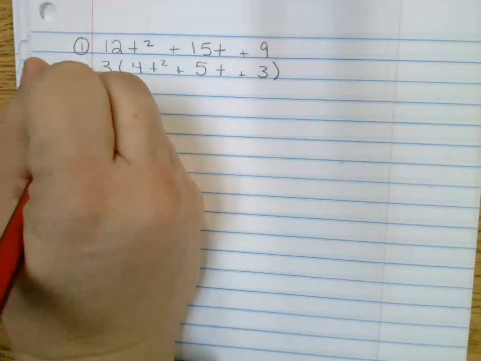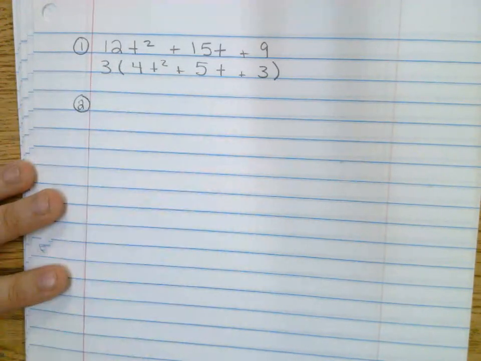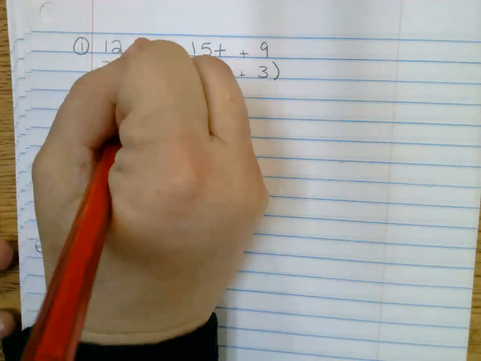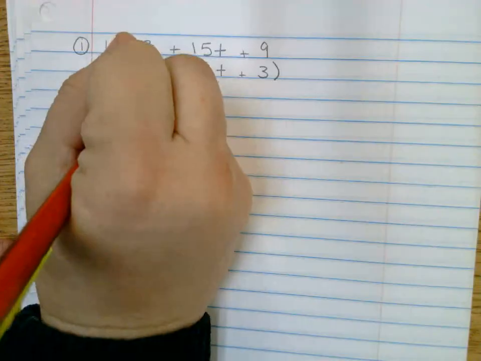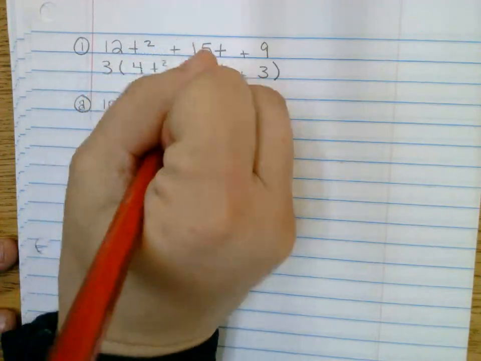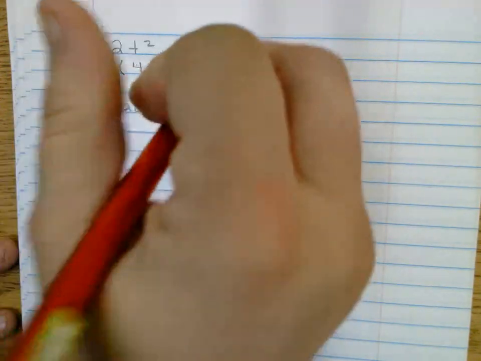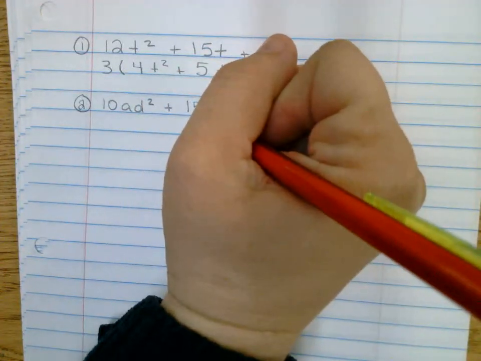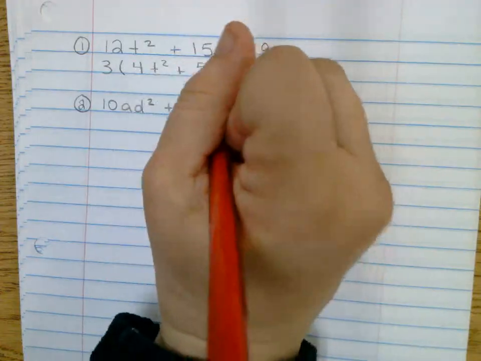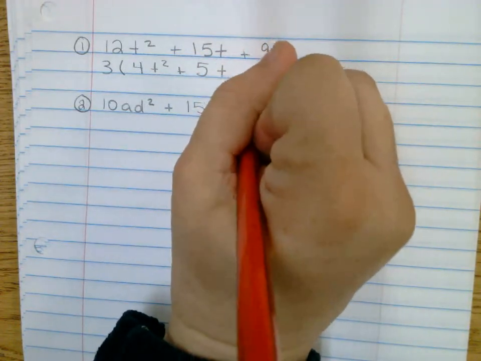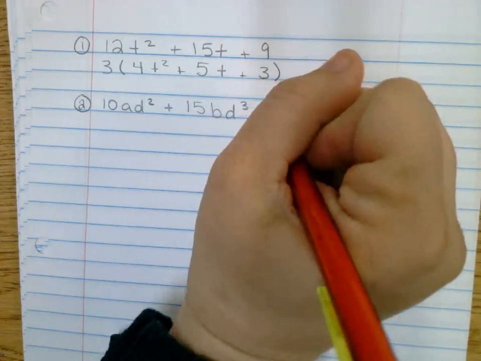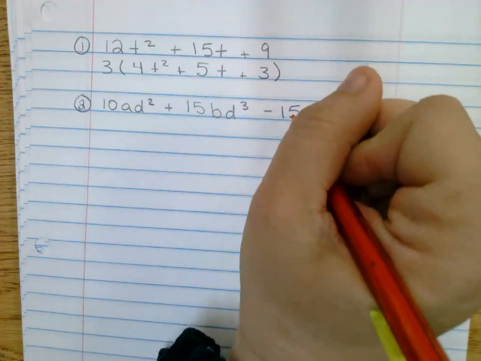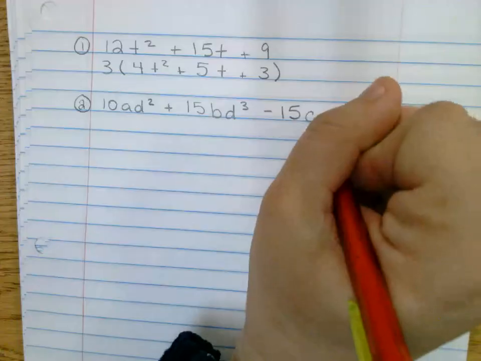Let's look at another one. Write down number 2. It is going to be 10ad squared plus 15bd to the third minus 15cd to the fifth.